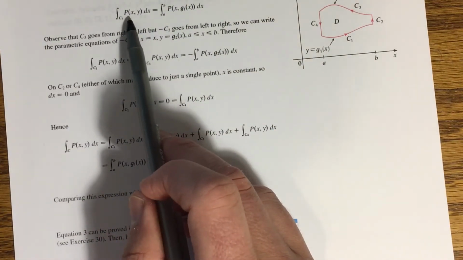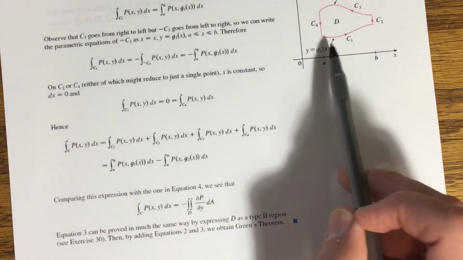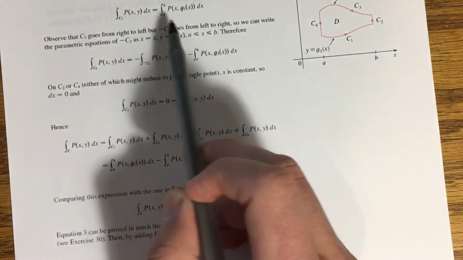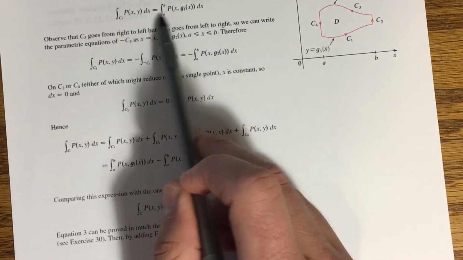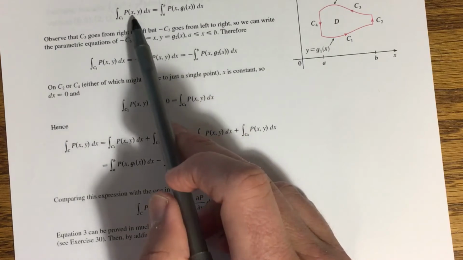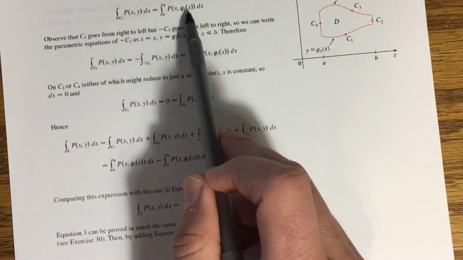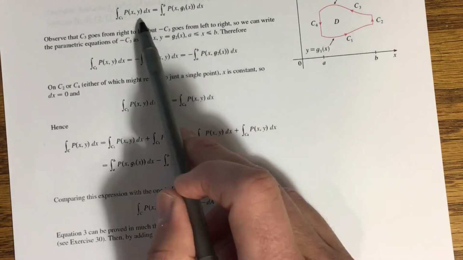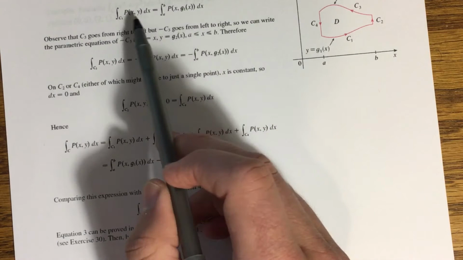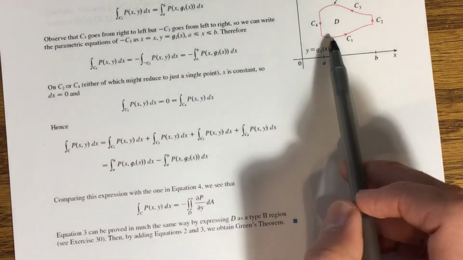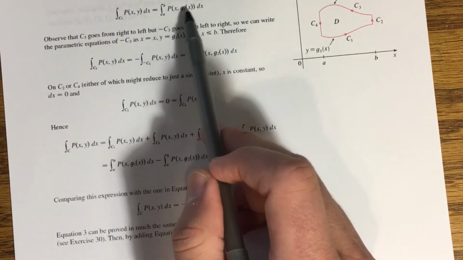So that's going to let me represent my line integral along C1. Here's C1, which is given by the curve g1 of x. I'm going to let x be my parameter, and in this proof they don't change the x into a t, they just let it remain an x. And then y is g1 of x, and the dx will just remain a dx here. So this is how I can convert this first line integral into a definite integral.